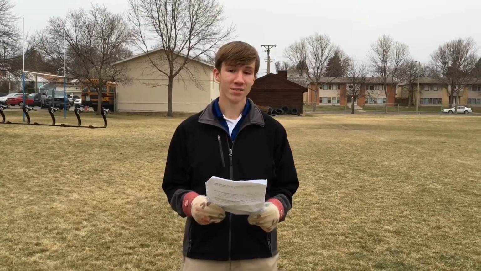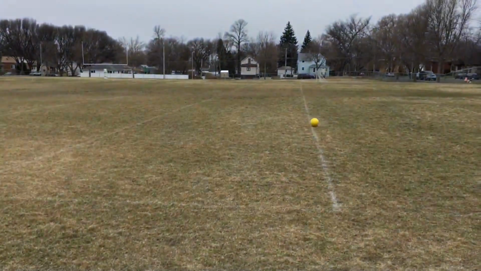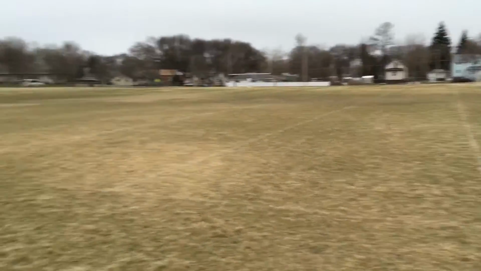What is inertia? Inertia is resistance to change in motion in an object. So like when I kick this ball, the ball will want to keep on going, but then friction makes it stop. What is Newton's third law of motion?